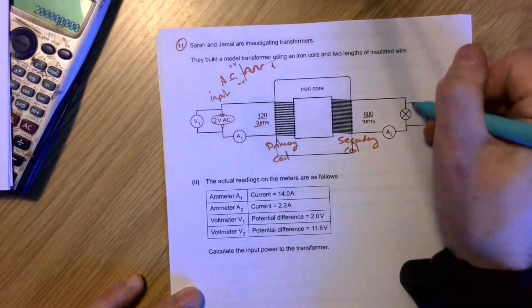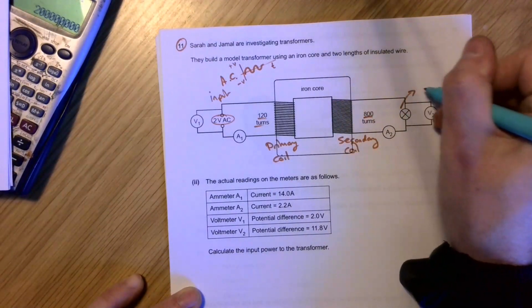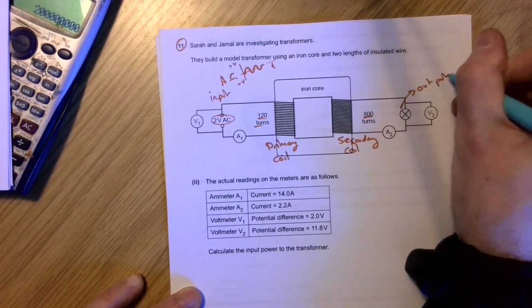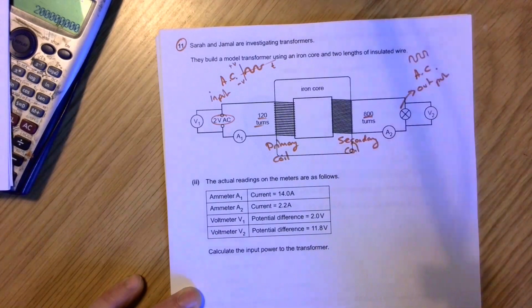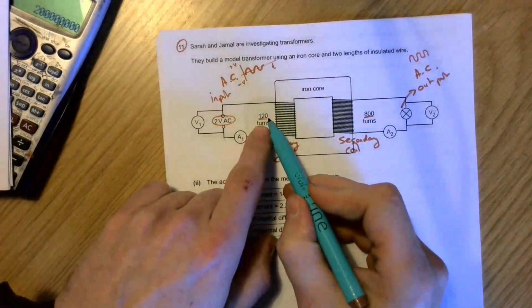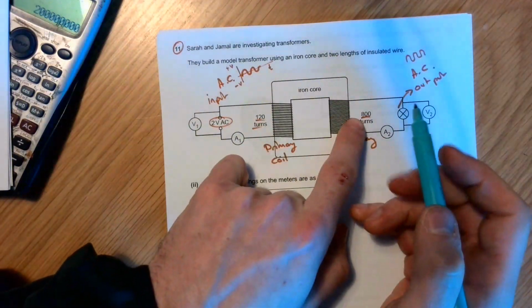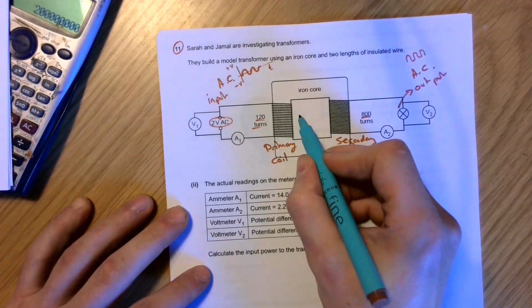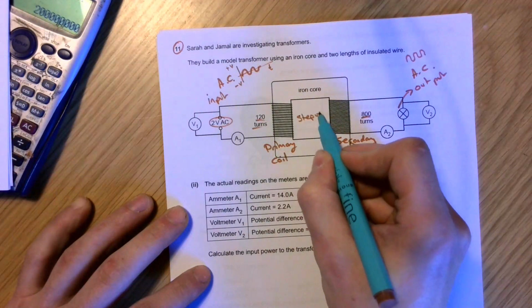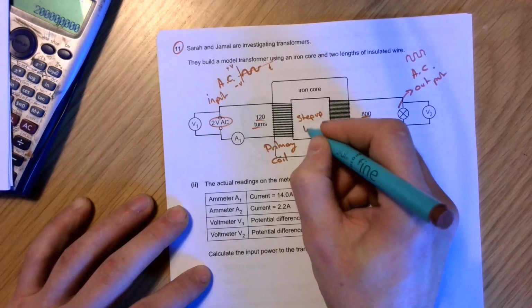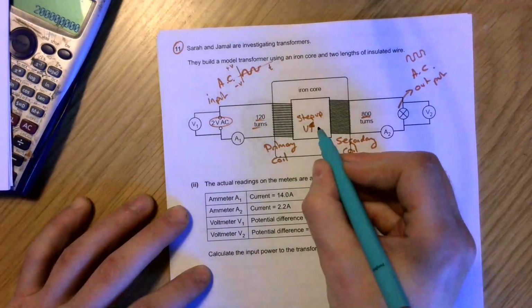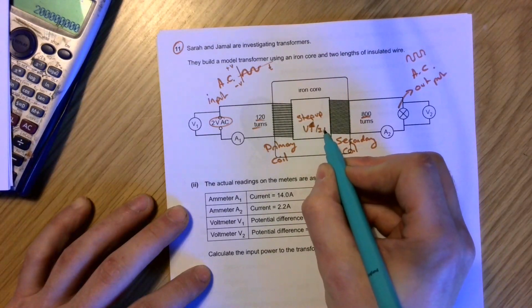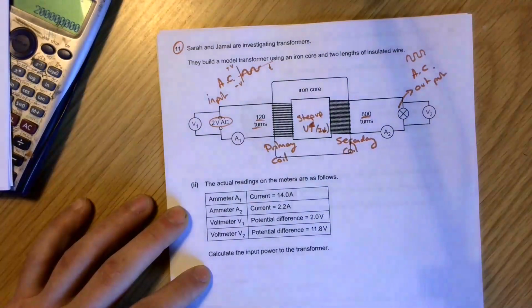And then that's our output, this will also be AC output, so the output will also be like this. And we've got 120 turns here, we've got more turns here. So what is this doing? This is a step up transformer, which means the voltage or the potential difference increases and the current will decrease.